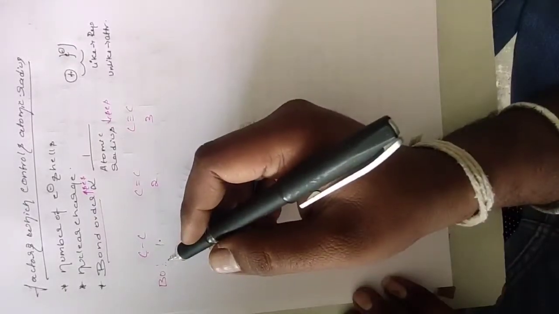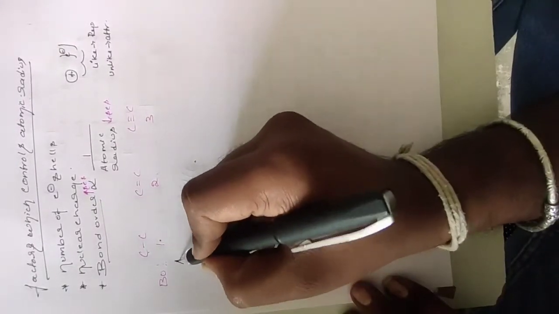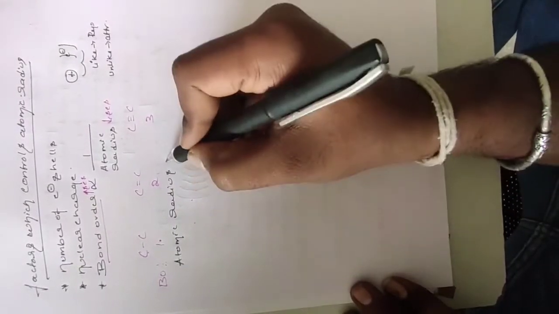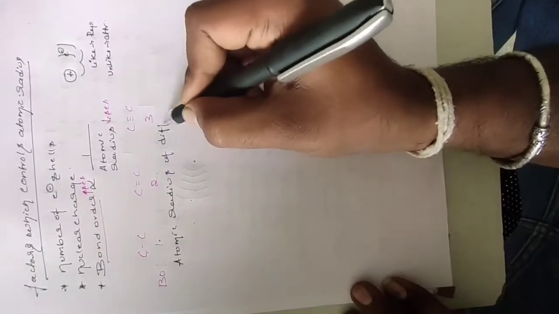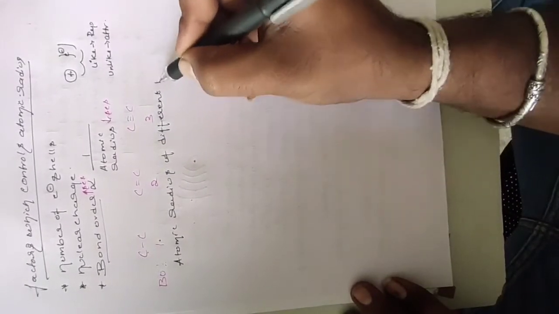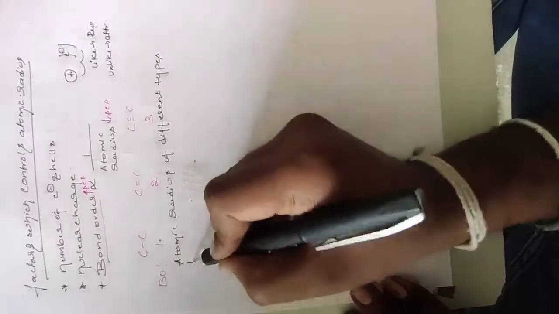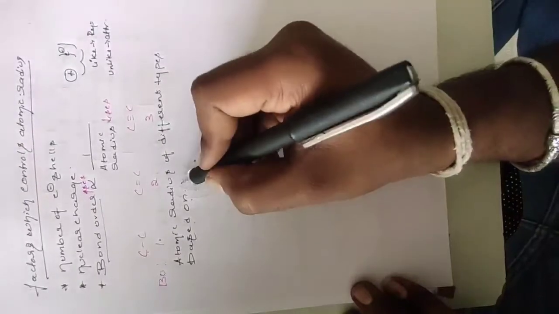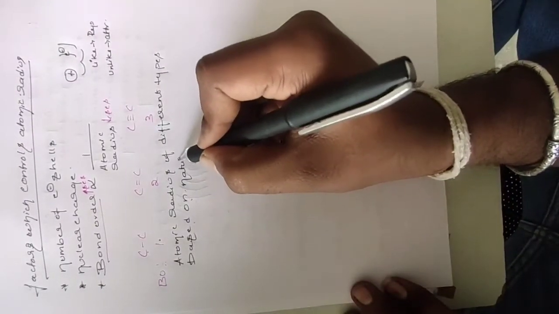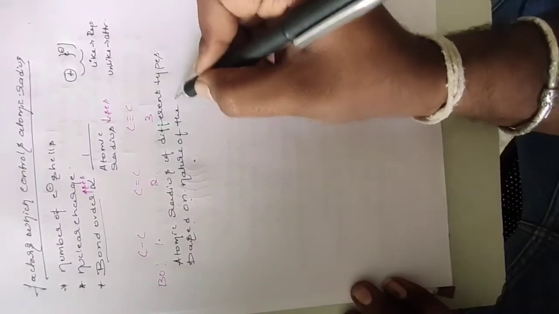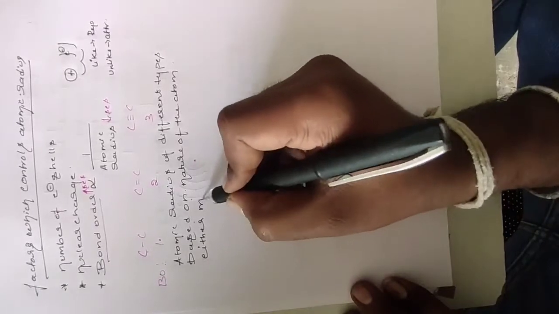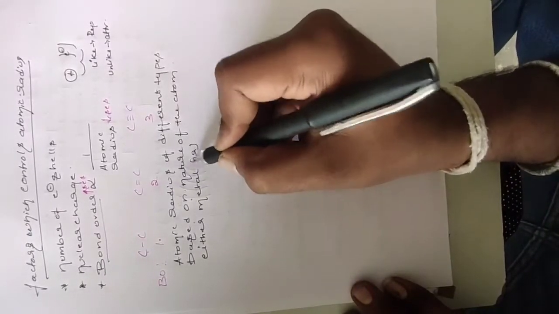I will write that: atomic radius of different types based on the nature of the atom, either metal or non-metal.